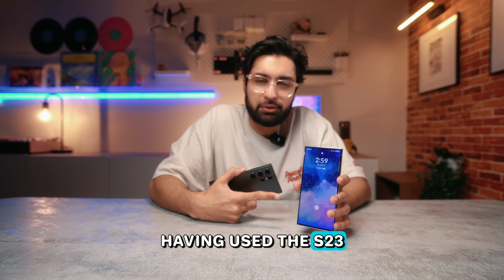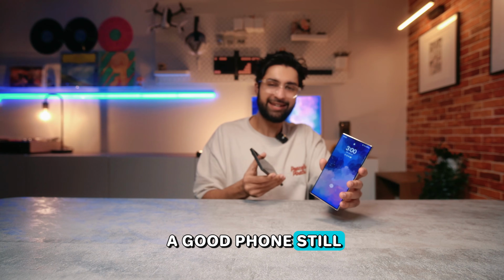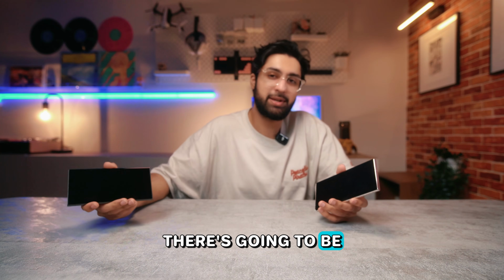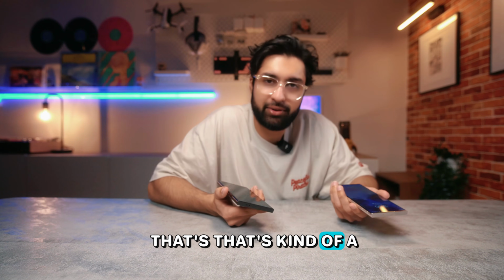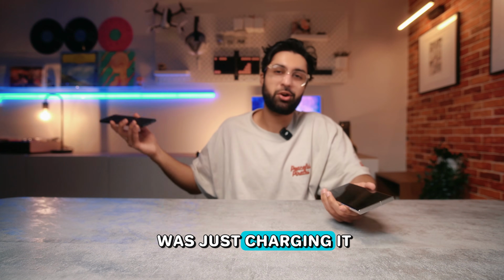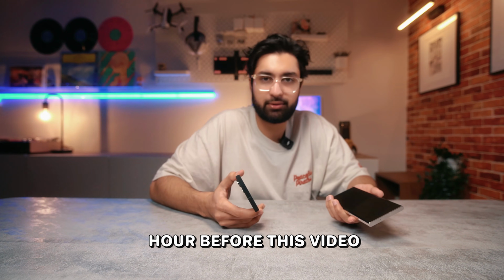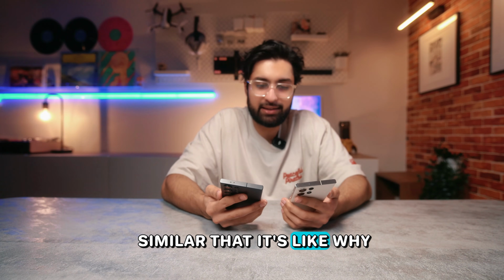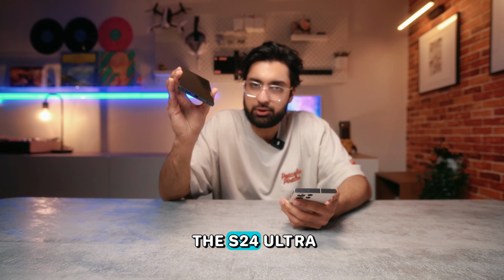Having used the S23 Ultra for almost a year now, the S23 Ultra is such a good phone. Still, it's so fast, the battery has barely degraded. There's going to be some with all phones, but you can barely tell because even though it's 3 a.m., it's at 65%, and I kind of was just charging it, but it charges up so fast. It was at 20% when I charged it up for like an hour before this video. So they are so similar that it's like, what's the point of paying $600 more for the S24 Ultra?